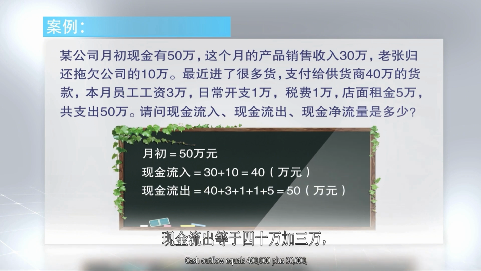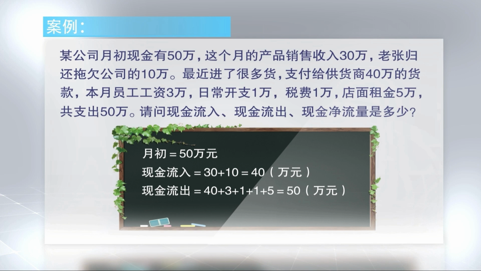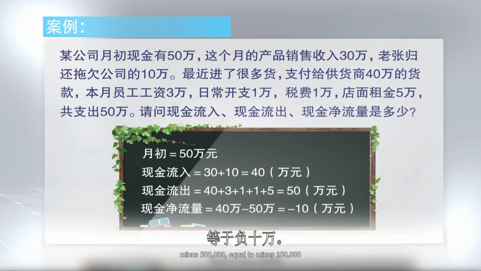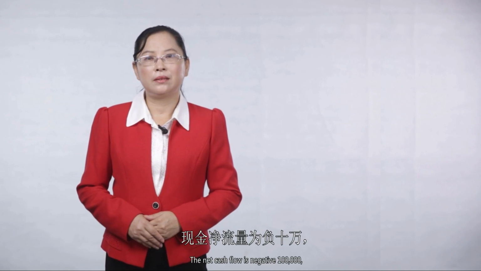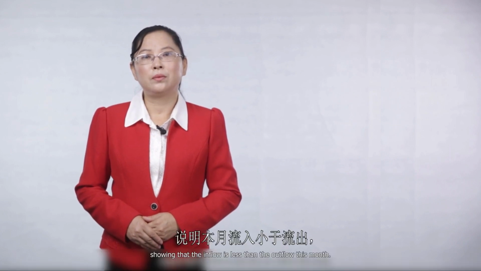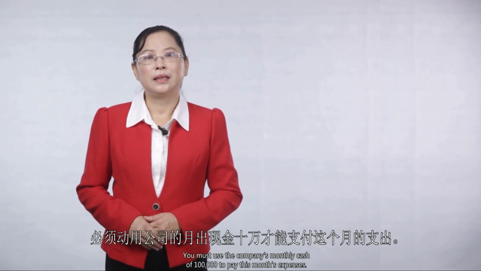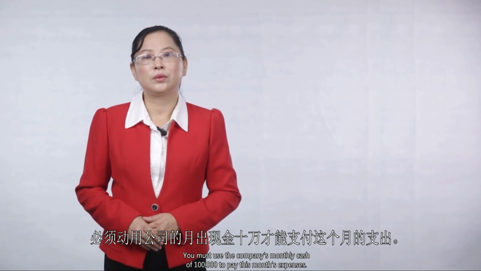Cash outflow equals 400,000 plus 30,000, add 10,000, plus 10,000, plus 50,000, equals 500,000. The net cash flow is equal to 400,000 minus 500,000, equal to minus 100,000. After calculation, the net cash flow is negative 100,000, showing that the inflow is less than the outflow. This month, you must use the company's cash of 100,000 to pay this month's expenses.